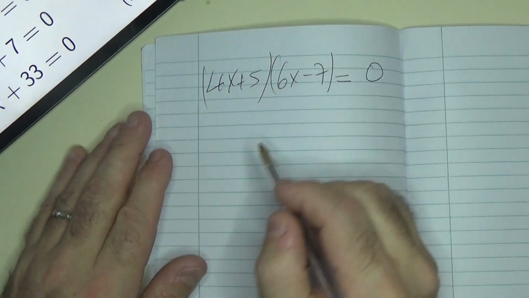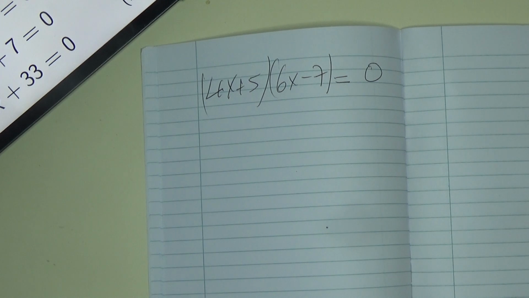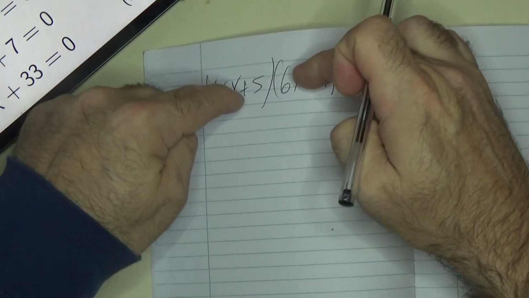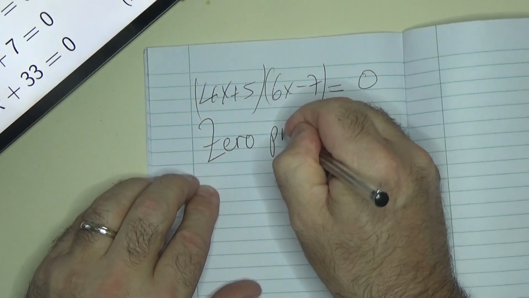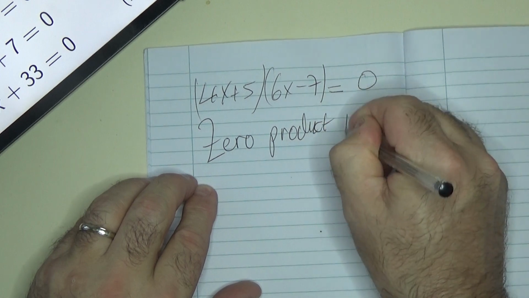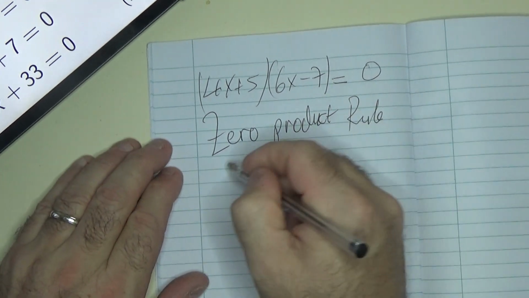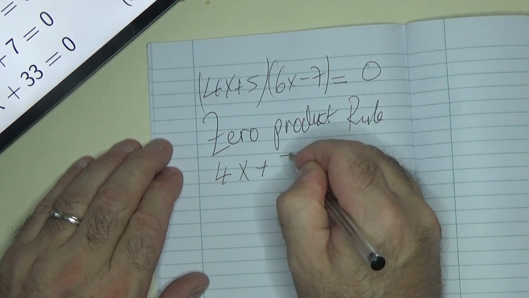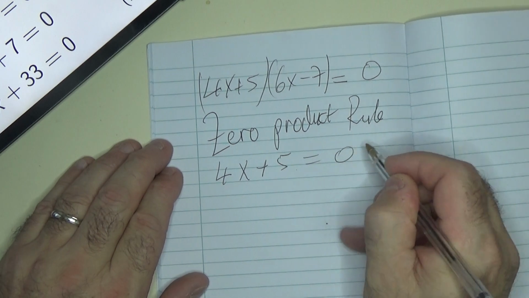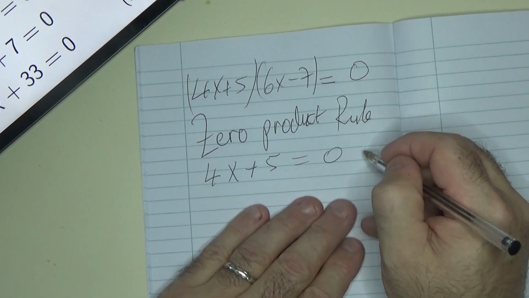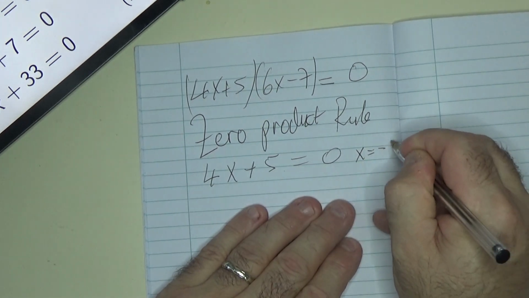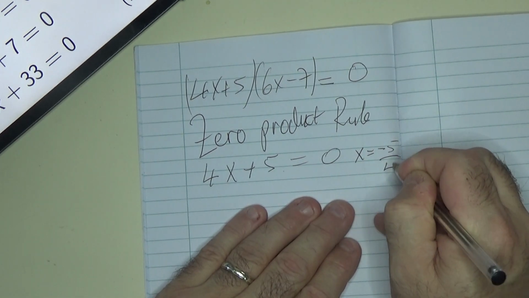What do we use? We'll use the zero product rule. It's a product that gives us 0. To get us two equations: 4x + 5 = 0, so x equals minus 5 over 4.